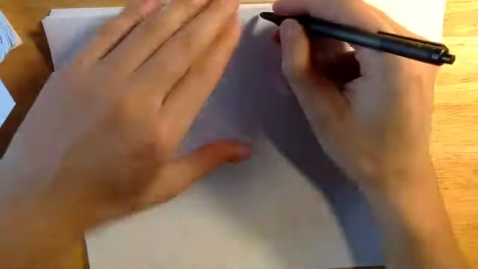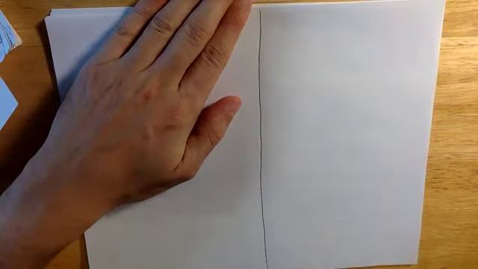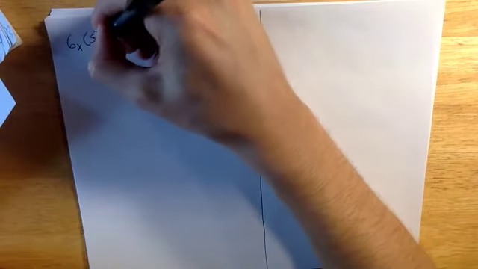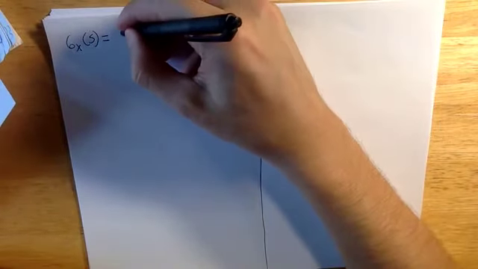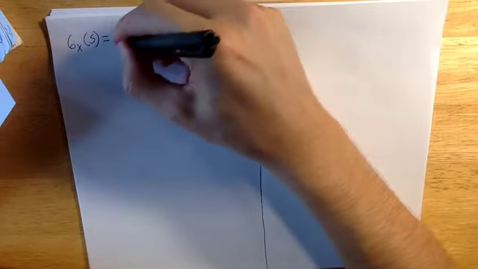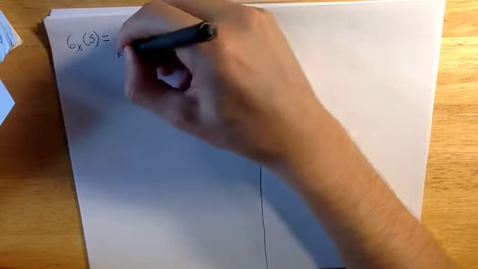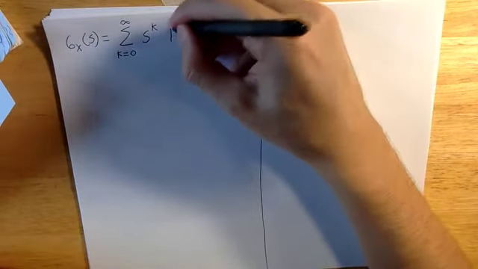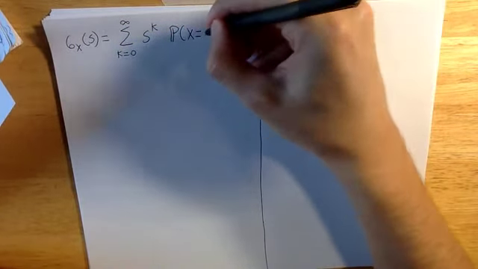Okay, so why is this? So what is G_X of s? G_X of s is the expectation. Okay, so it's going to be the sum from k equals 0 up to infinity of s to the k, the probability that X is equal to k.